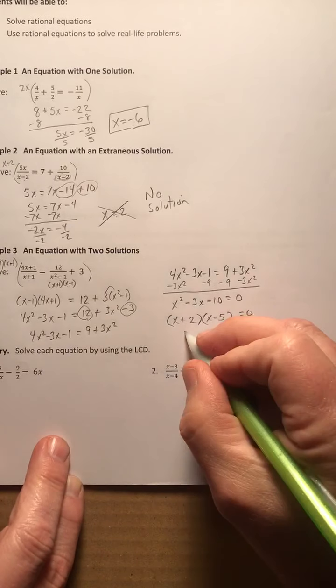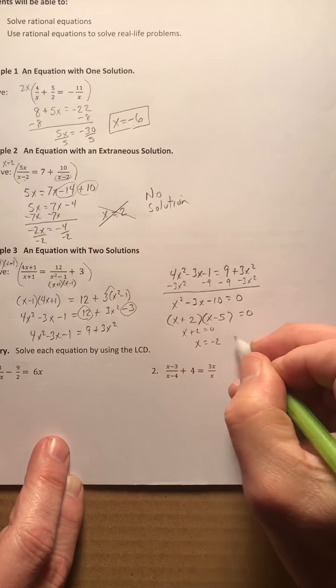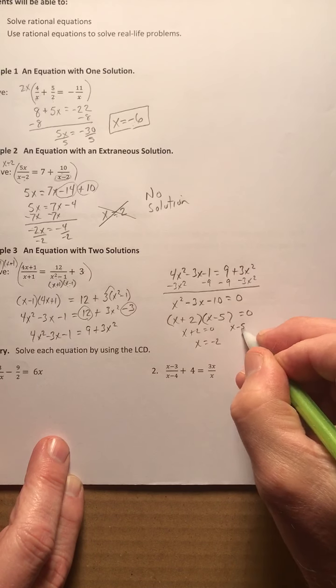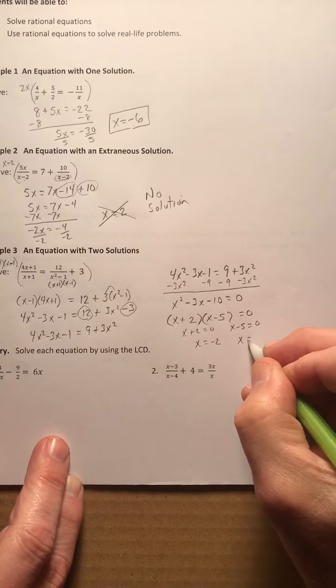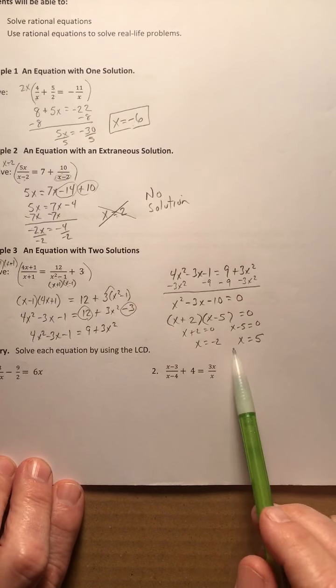All right, and then we set x plus 2 equal to 0. We get x equals negative 2. And we set x minus 5 equal to 0, and we get x equals 5. All right, so make sure they're good solutions.